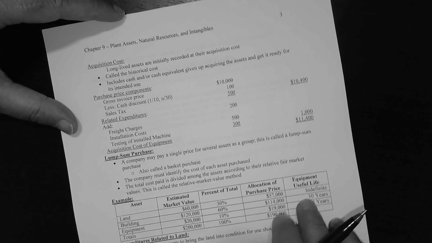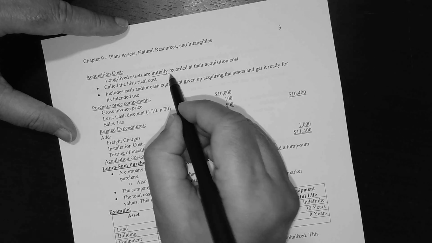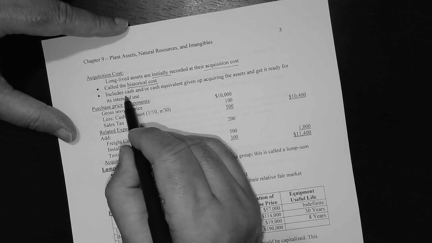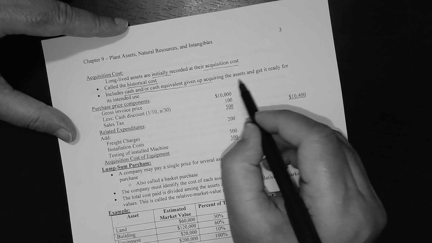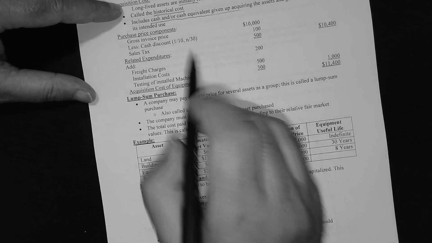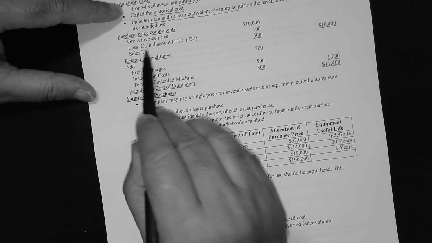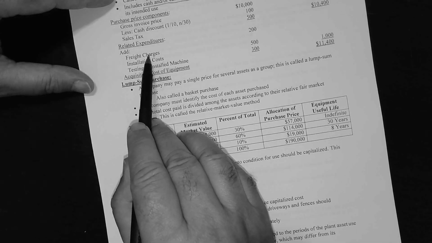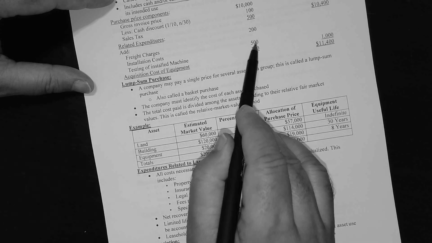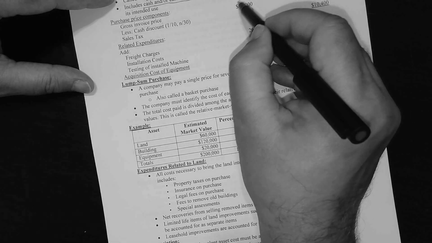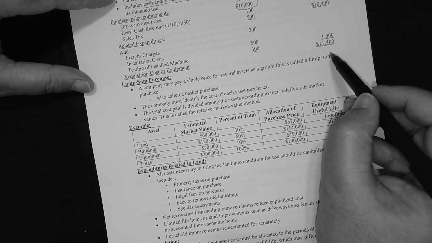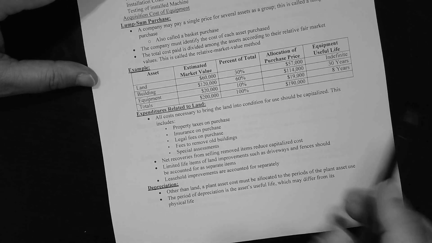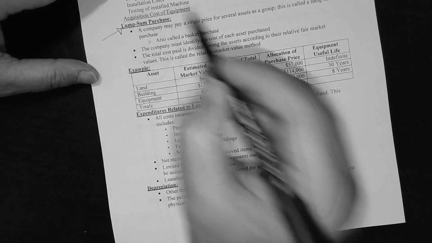So here is an example we're going to do. Long-lived assets are initially reported at their acquisition cost, the cost to acquire, also called historical cost, including cash or credit equivalent given to acquire the asset and get it ready for its intended use. So for example, the gross price is $10,000. You receive a cash discount of $100, so you subtract it. You pay the sales tax of $500, and your related expenses are freight charges, installation costs, and testing. So instead of $10,000, it's now costing you $11,400.